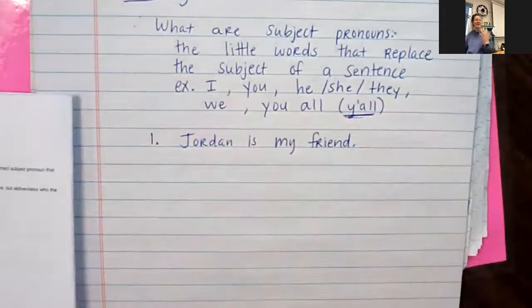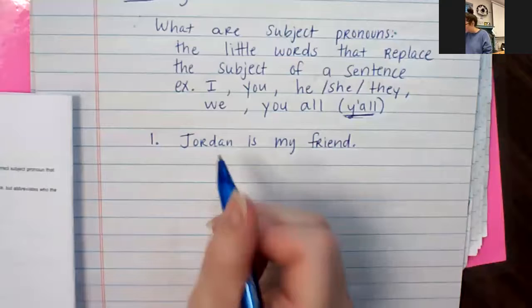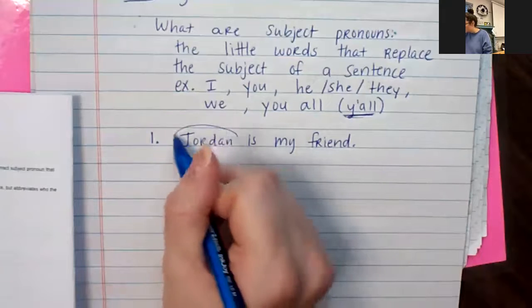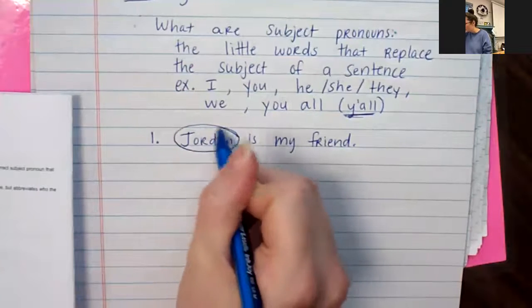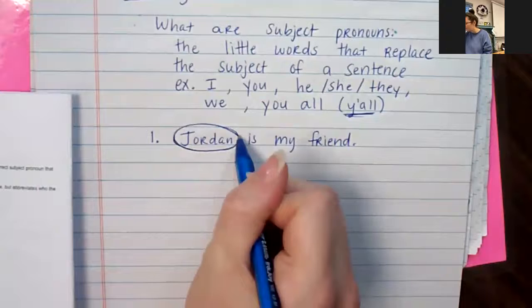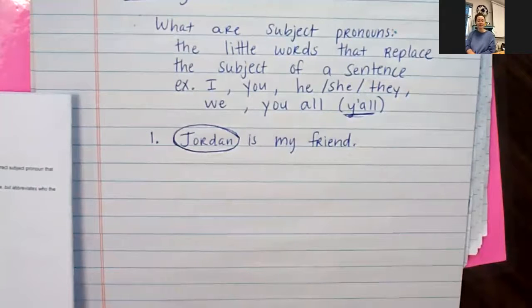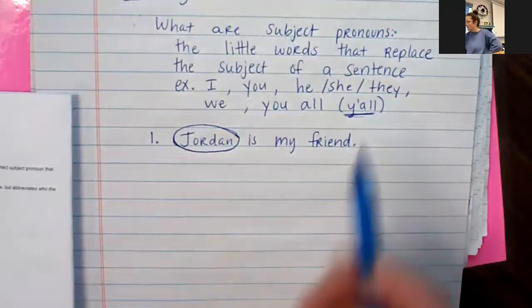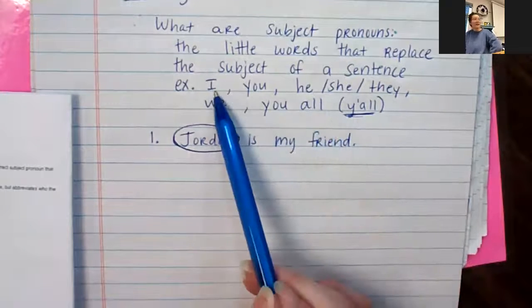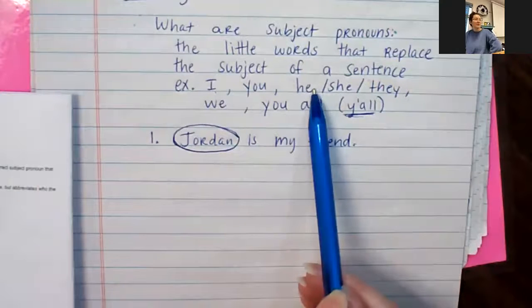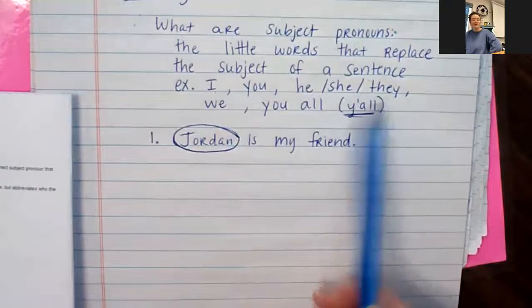Just thinking in English alone, we're going to take the subject, who the sentence is about, which is Jordan, and we're going to replace it with a subject pronoun. So if I said, Jordan is my friend, I'm going to pick one of these subject pronouns to replace the word Jordan.